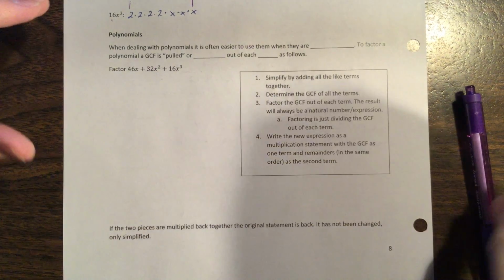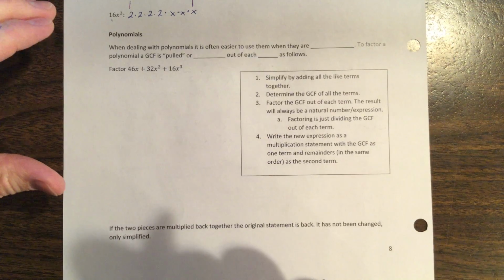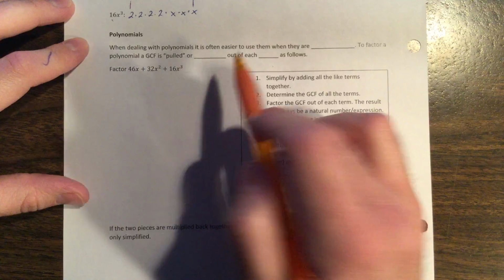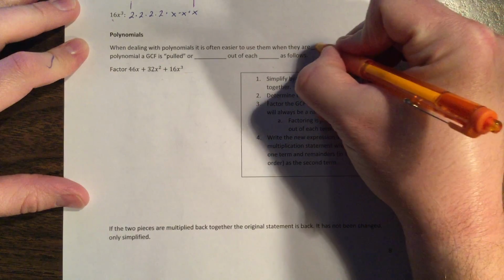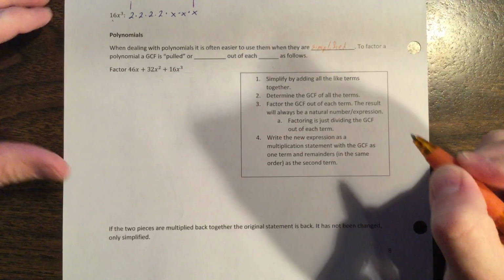All right, so let's take a look at how to factor a polynomial. And this will be a multi-termed polynomial that we're going to be taking a look at. But when dealing with polynomials, it is often easier to use them when they are simplified, or at least partially simplified.